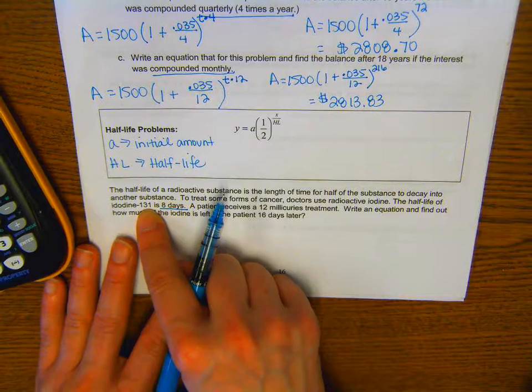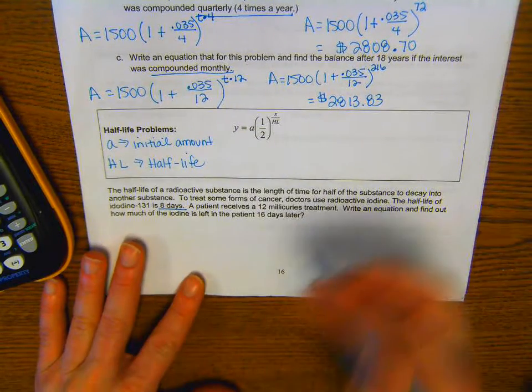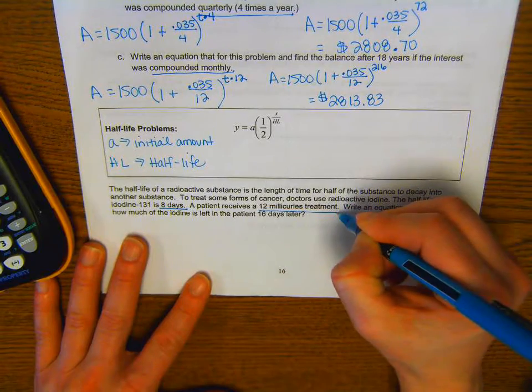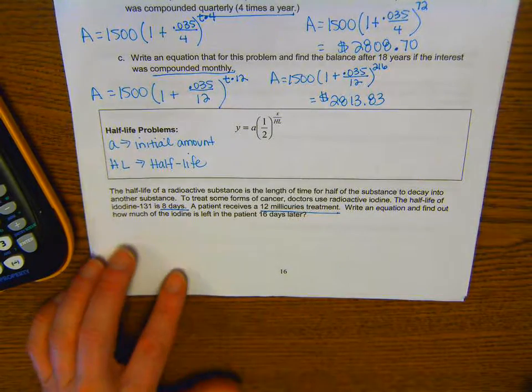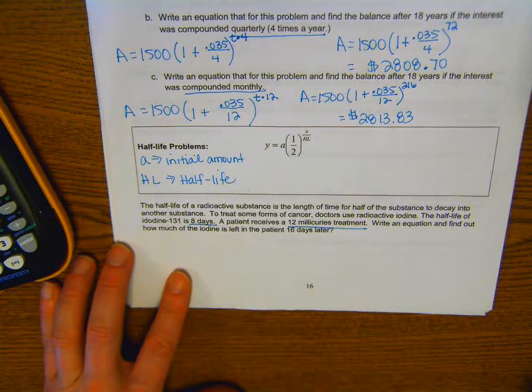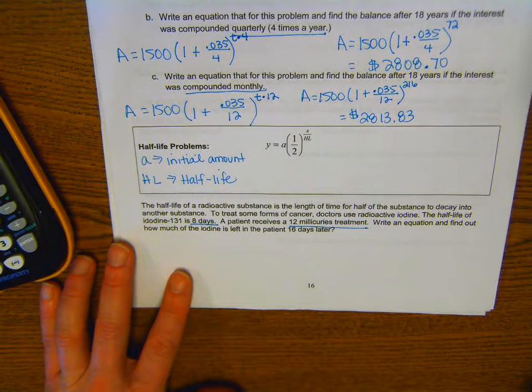Okay? A patient receives a treatment of 12 millicuries. What would 12 represent in our equation? A. So let's write an equation.